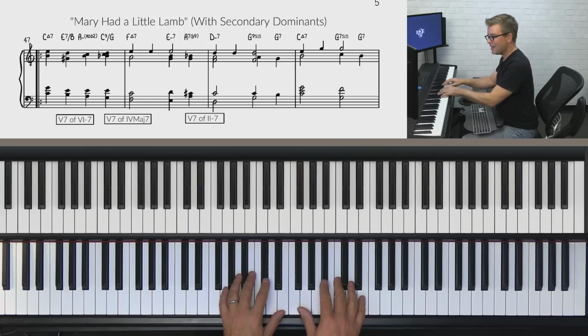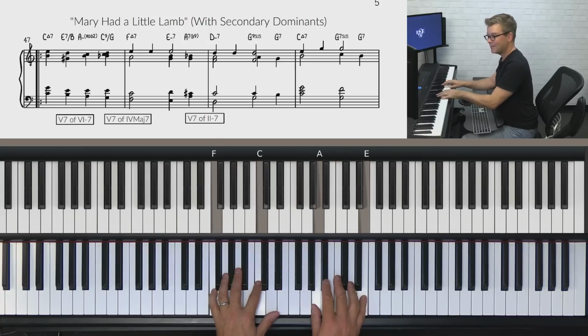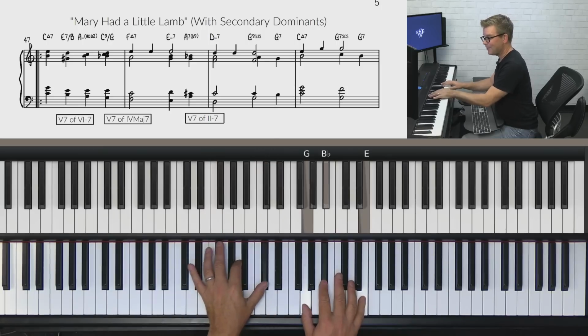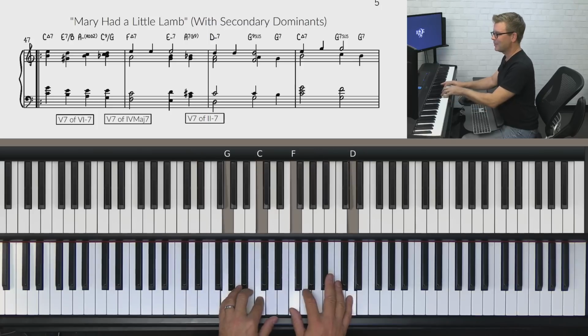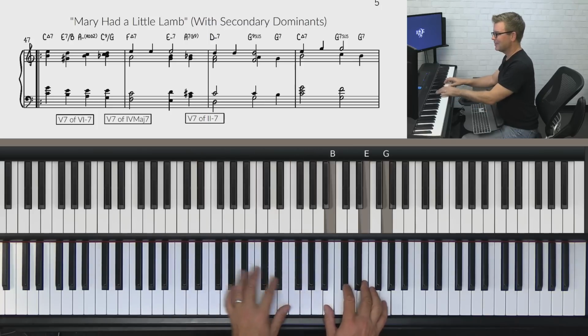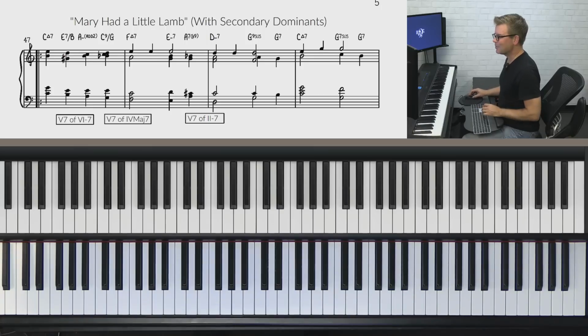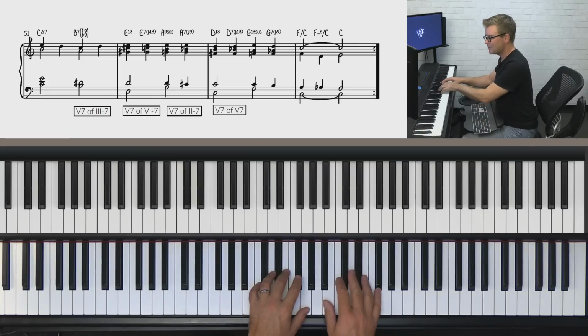Now I'm going to walk down and do a 5 of 4 to the 3 chord. Now check this out, 5 of 2. There's our regular 5 chord, 1 to 5. All right, we're going to add some more secondary dominants here. We go back to our C major 7.